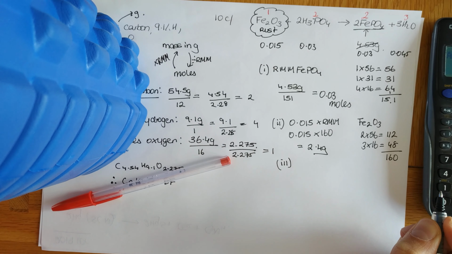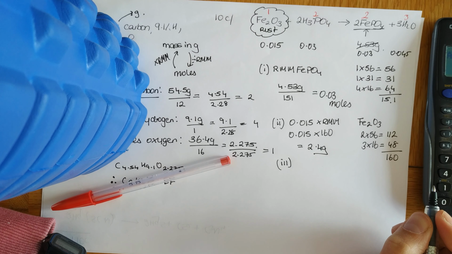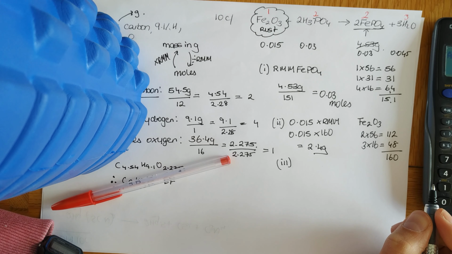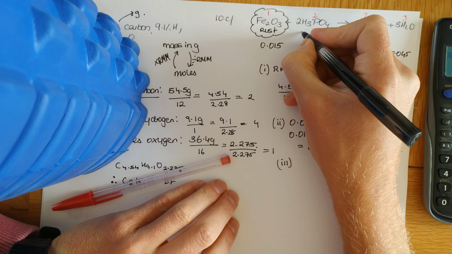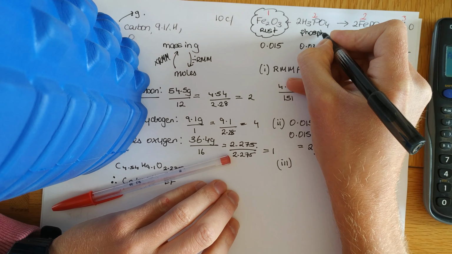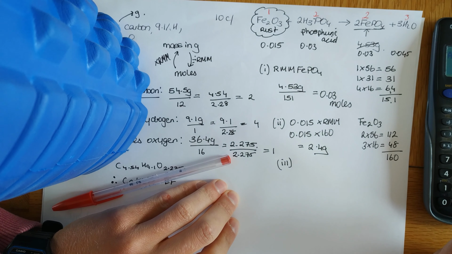Third and fourth parts are difficult, to be fair. What was the minimum volume in centimetres cubed of a 6 molar solution of phosphoric acid I needed to remove all the rust?